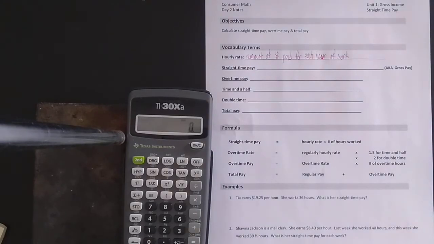So for instance, when I got my first job, I started working at the town park as a lifeguard, I was paid $7.50 an hour, okay? And every year that went up a quarter until I was making, probably by the end, like $9.50 an hour. This is much before the minimum wage went up, all right? So the hourly rate is just how much you're paid for each hour of work you do.